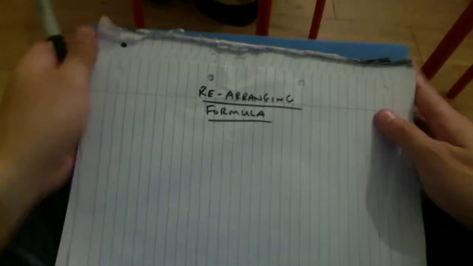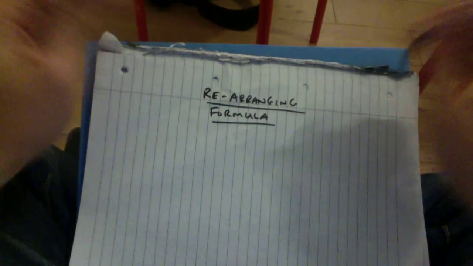Hopefully this is working. Alright, Cara, my other camera, I don't know what's wrong with that. So this is the way I'm doing it, very impractical, I know.